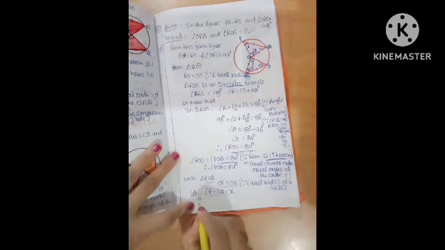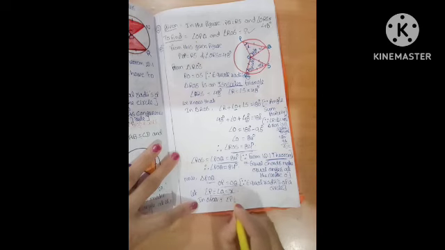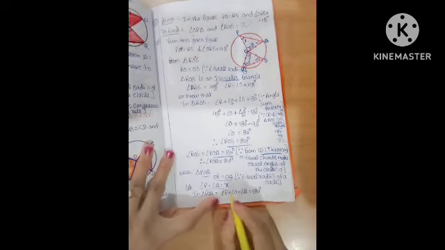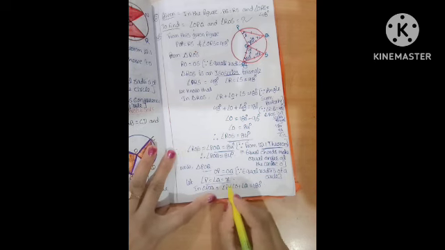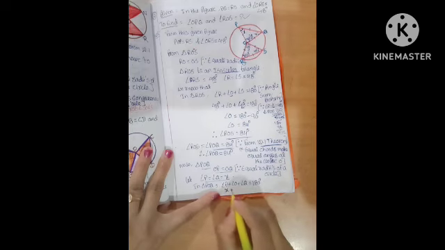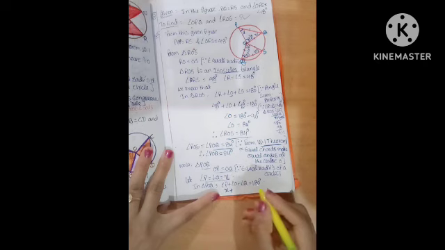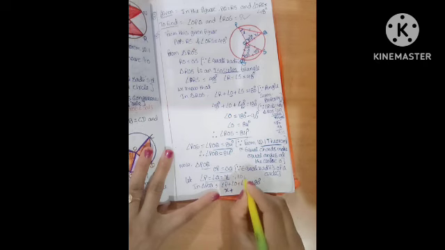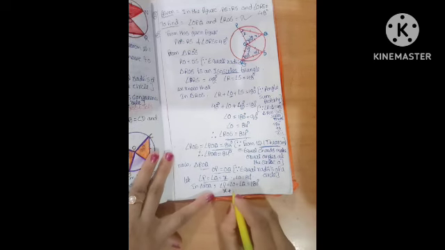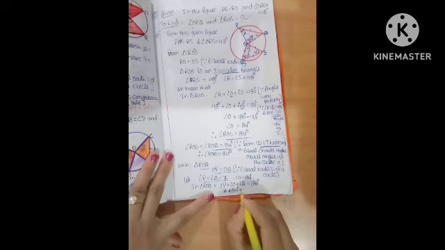So by the angle sum property in triangle POQ, angle P plus angle O plus angle Q equals 180 degrees. Angle P and angle Q are nothing but x. Substituting the x value, angle P is x, angle O you already know, it is 84 degrees, plus angle Q which is x, equals 180 degrees.